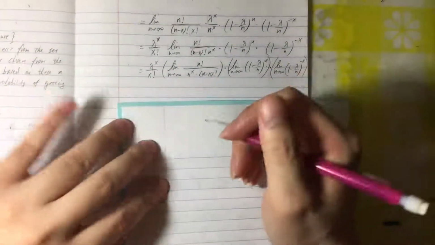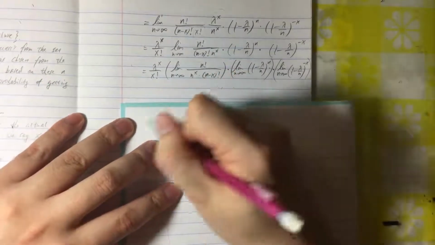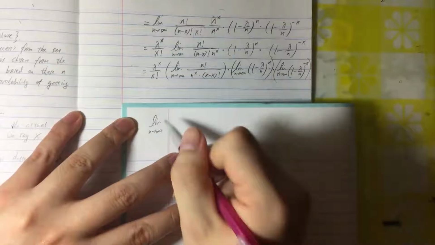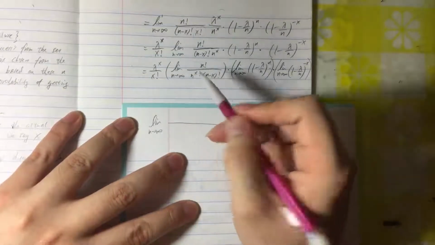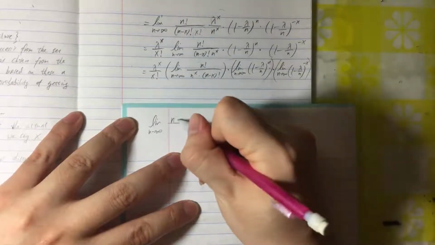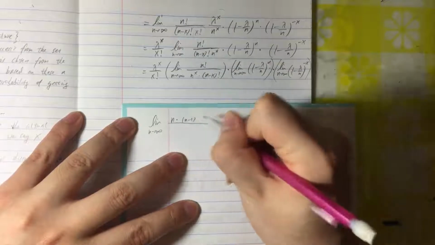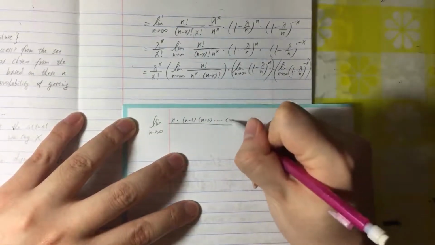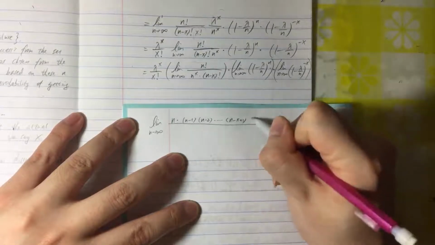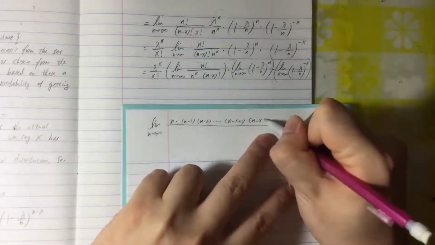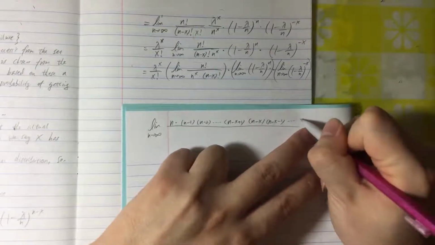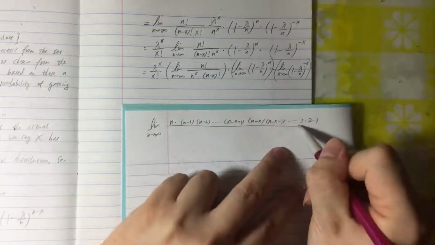For the first limit, n goes to infinity. The numerator is n factorial. n factorial is n times n minus 1, n minus 2, down to n minus x plus 1, n minus x, n minus x minus 1, down to 3, 2, 1.